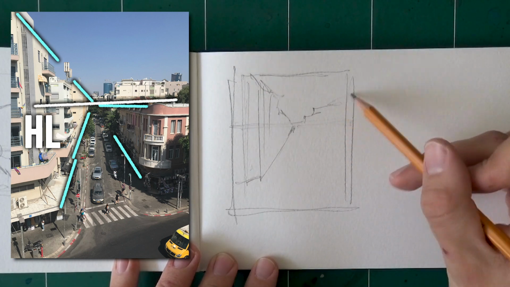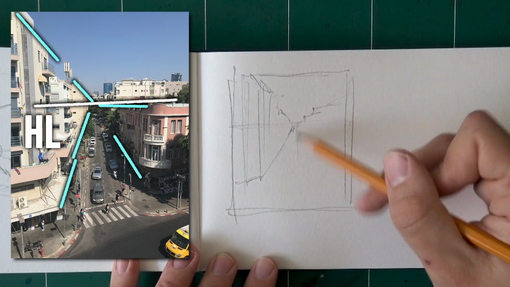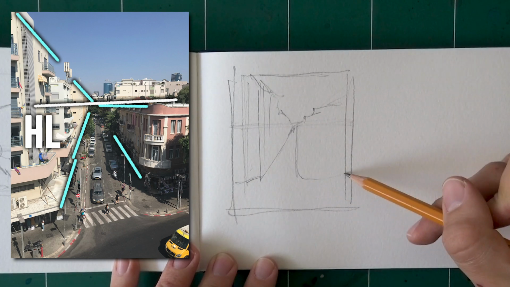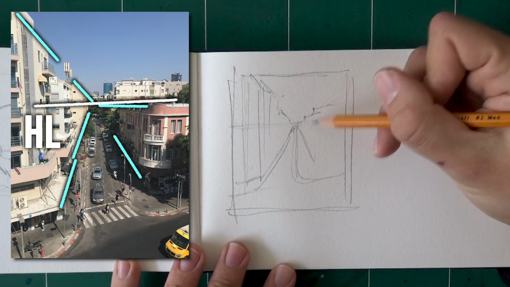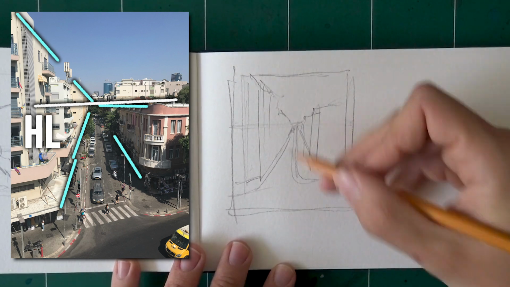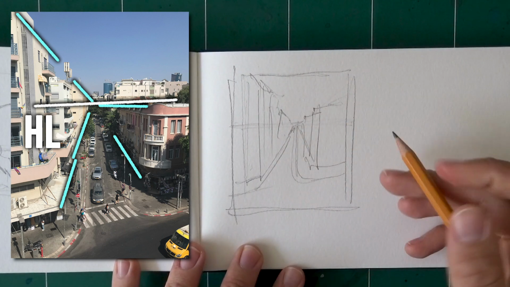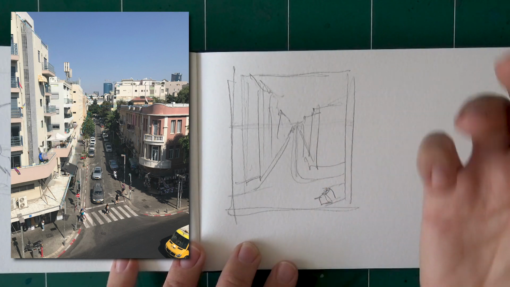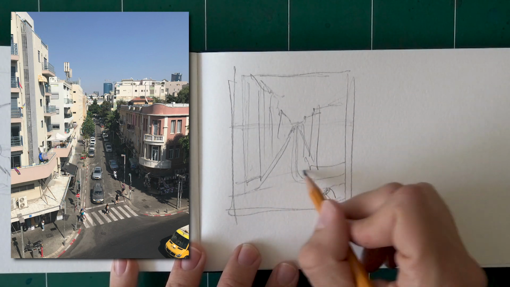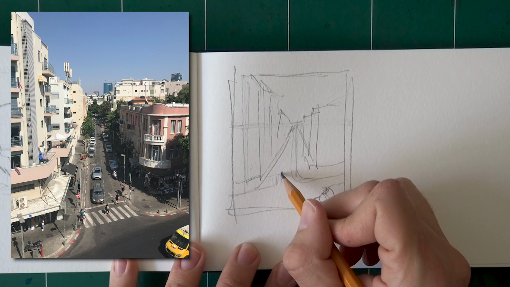Right side, same thing, buildings kind of conform to that. The street kind of conforms to that. And here we have this main junction. Now notice what happens as our angle gets a little higher, our point of view. Okay, I hope you can tell these are buildings. There's a taxi here, whatever, street elements. The person walking on this crosswalk here is this tall.